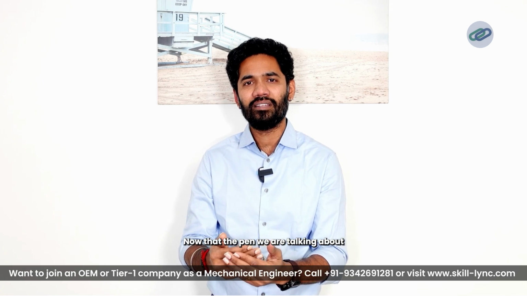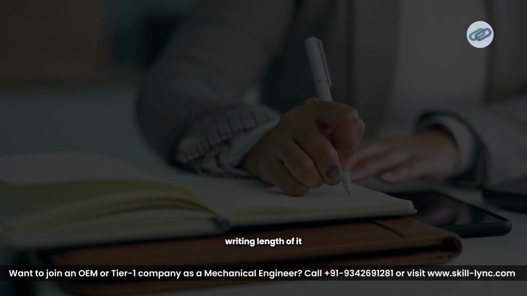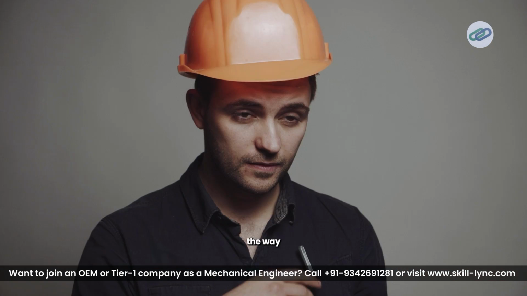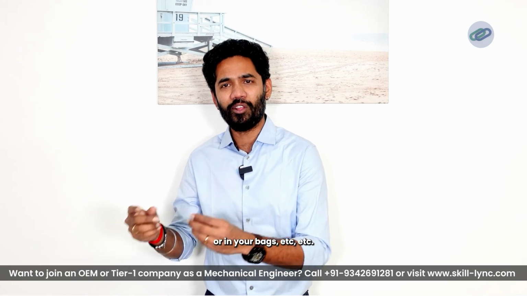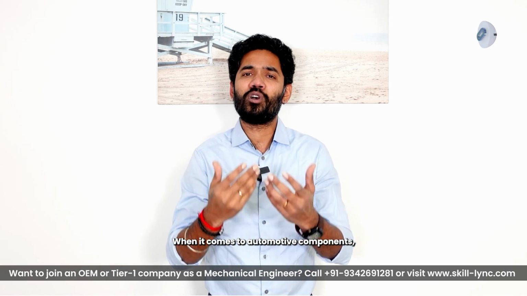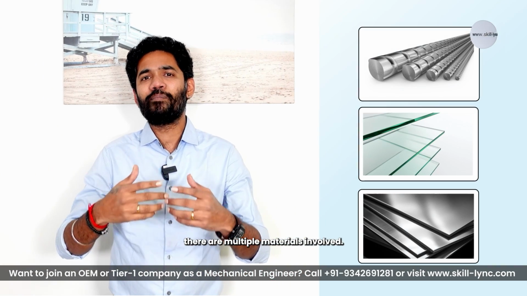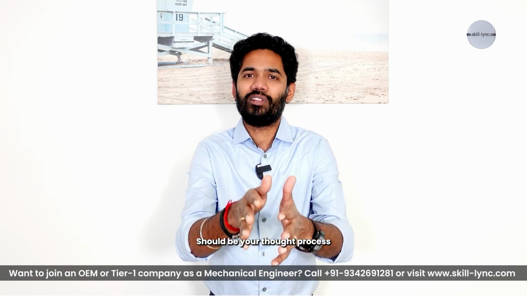Now that it's a pen, we are talking about writing, its length, the way you want to hold it, the way you want to keep it in your pocket or in your bags, etc. When it comes to automotive components, there are multiple materials and multiple components involved. How you approach the functionality of each component should be your thought process.